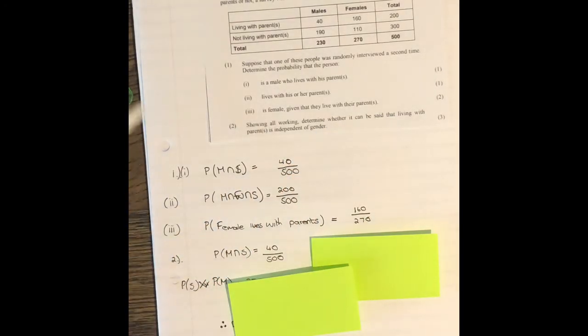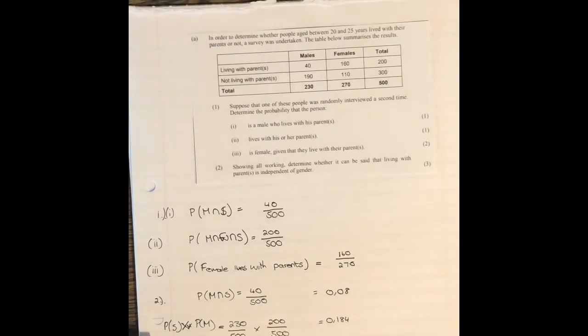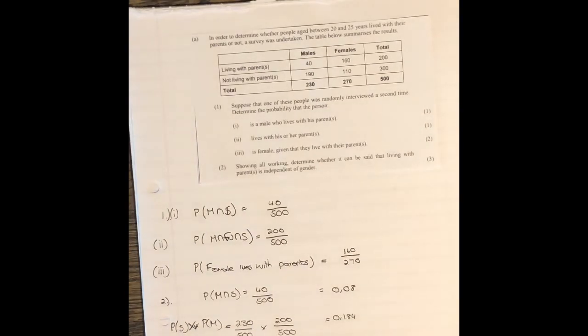Okay, so we said probability that it is a male intersection parents, 40 over 500, to stay in line with the multiplication rule. Then we did this next one of probability of parents times probability of a male, which is 230 over 500 times 200 over 500. We got this. As you can see, the two values are different. Therefore, it is dependent of gender.